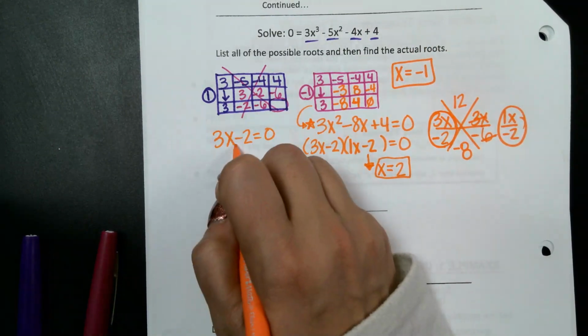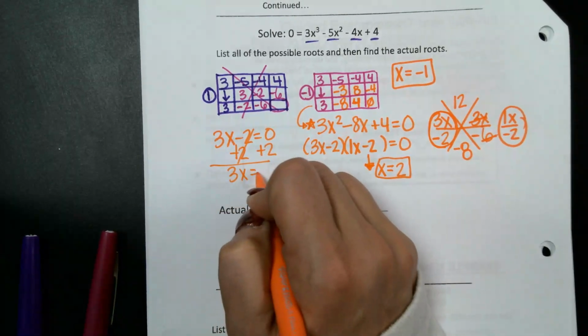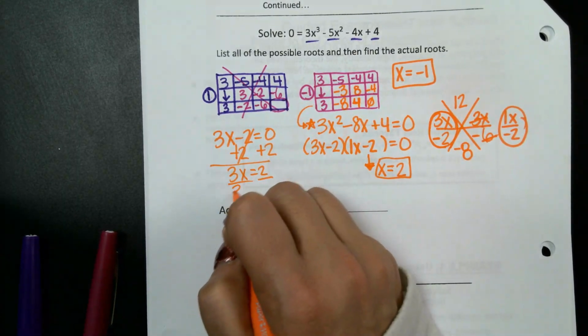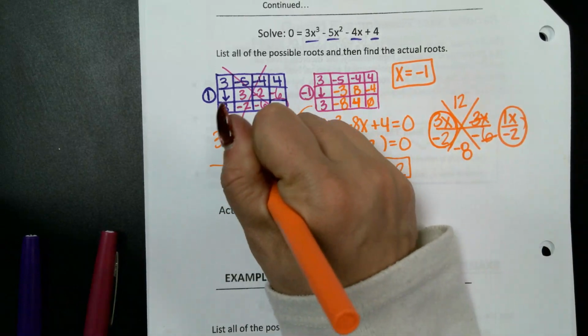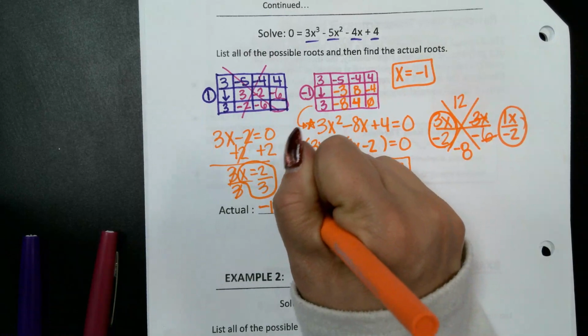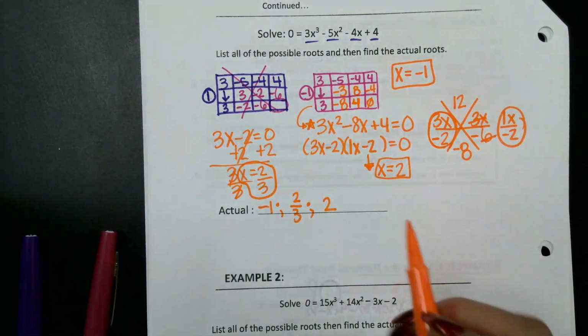You'd add 2. So 3x equals 2, and then divide by what? Yep, so x is 2/3. So positive 2/3 was another answer, and so was positive 2.